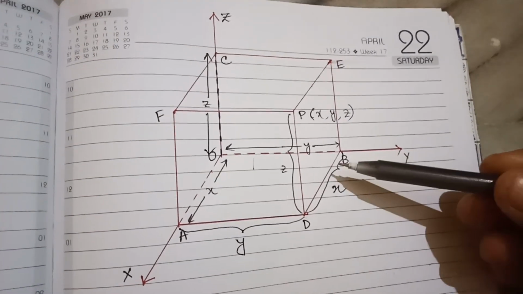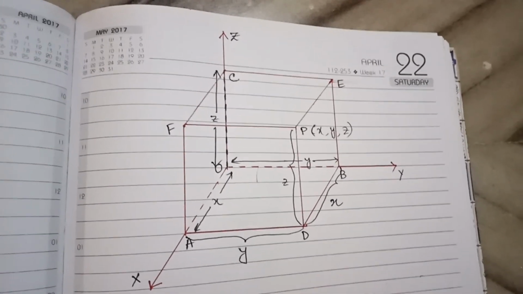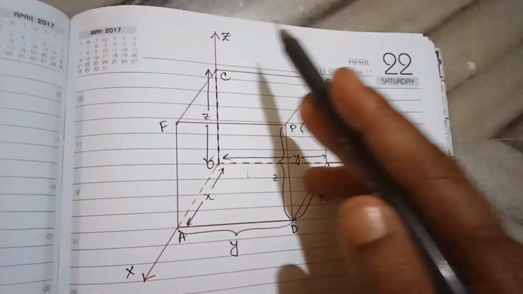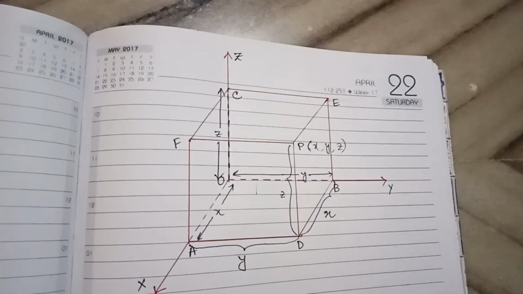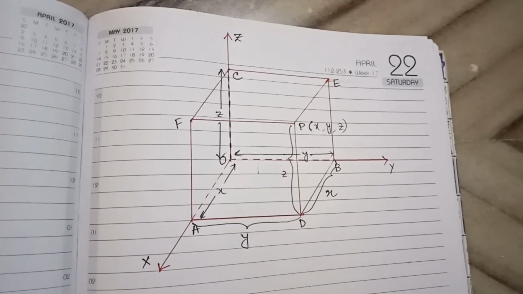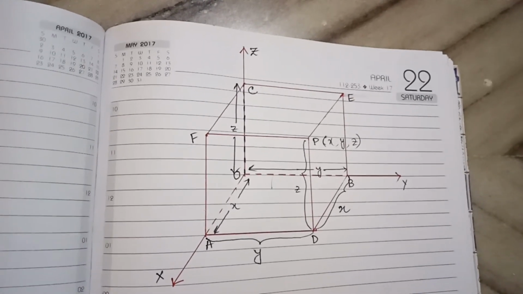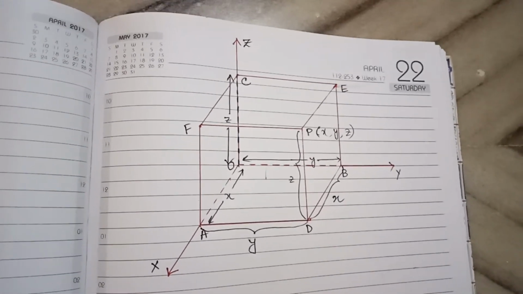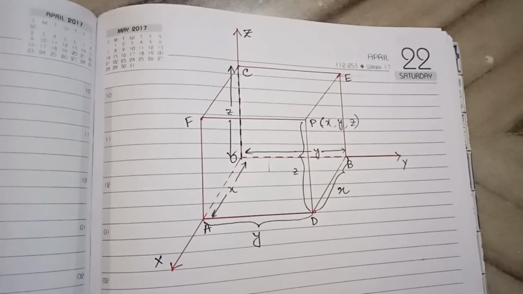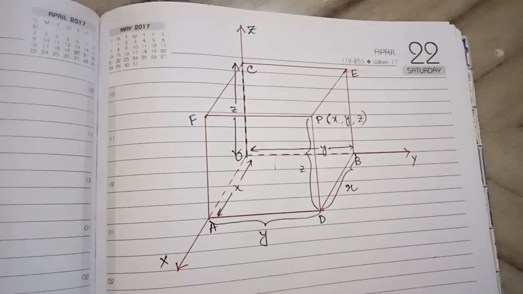Now look at this figure. Here I have taken the first octant only, that is XOYZ. Now how to write the coordinates of a point in three-dimensional geometry, or how to plot a point? We already know how to plot a point and find its coordinates in two-dimensional geometry.